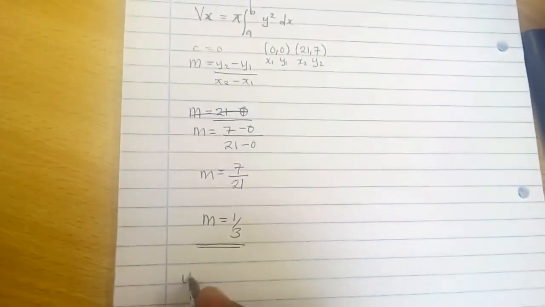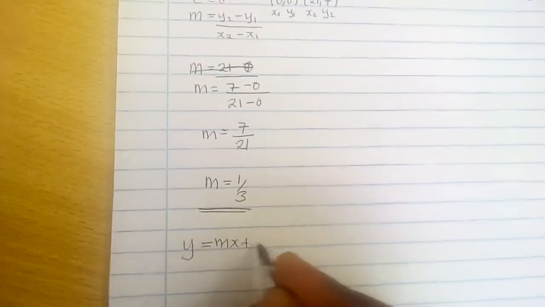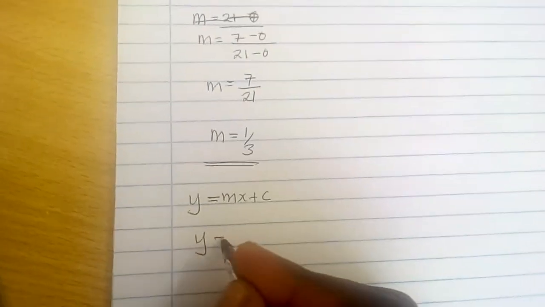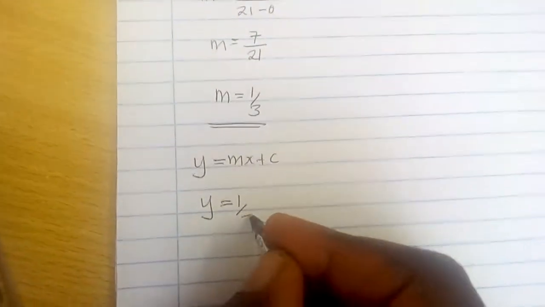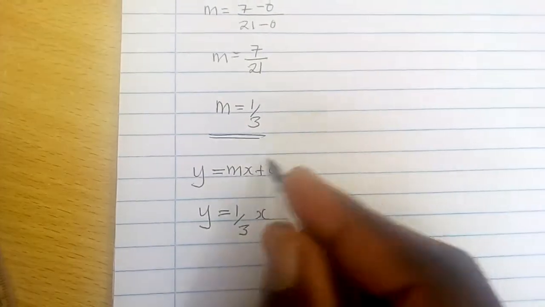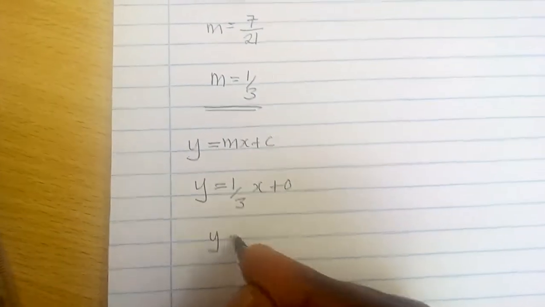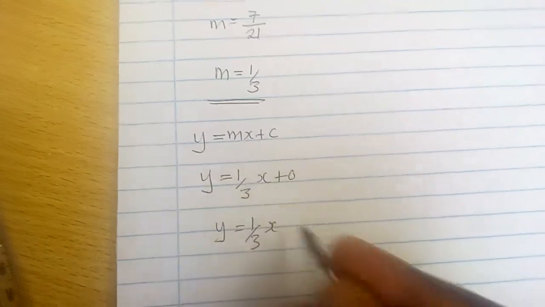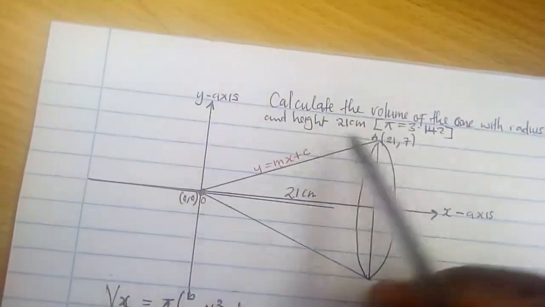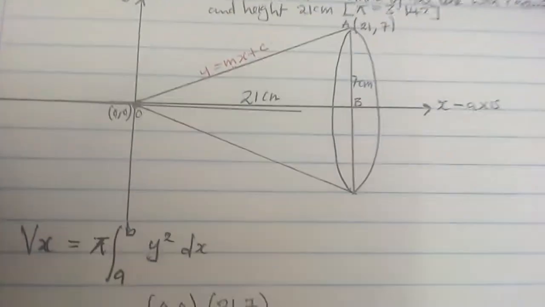So if this is the gradient of the line, the equation y equals mx plus c becomes y equals 1 over 3 x. We can't write plus 0, because 0 means nothing. So this is the equation of the line, this line there. Now we can determine the volume.